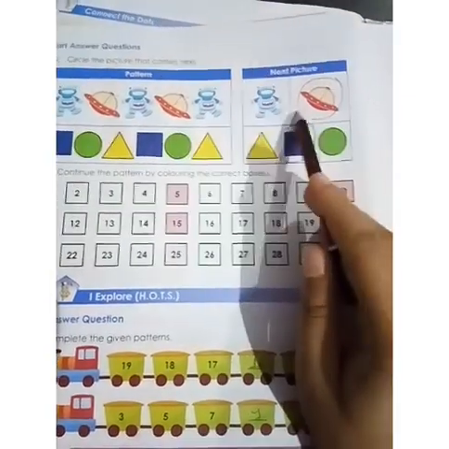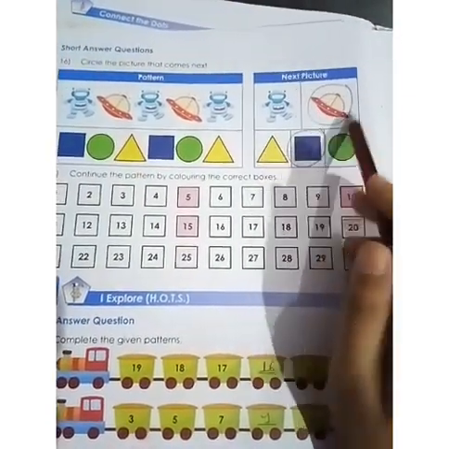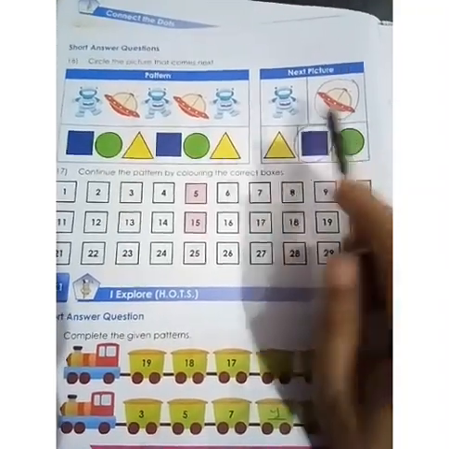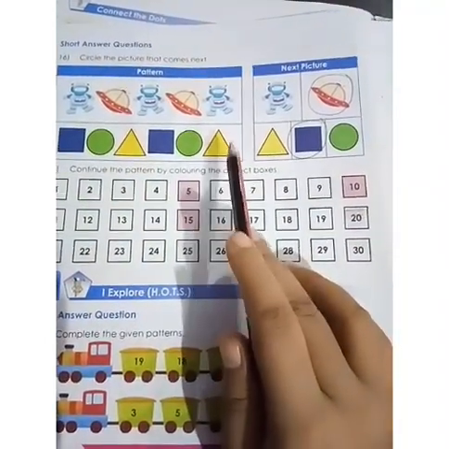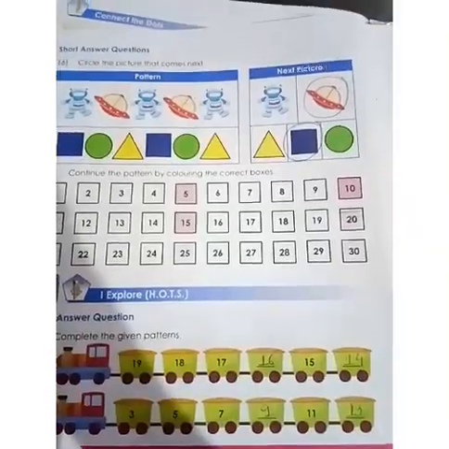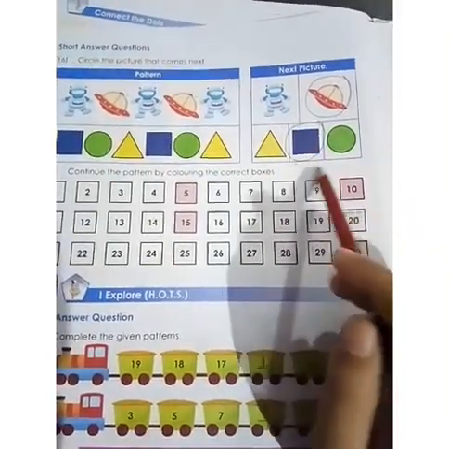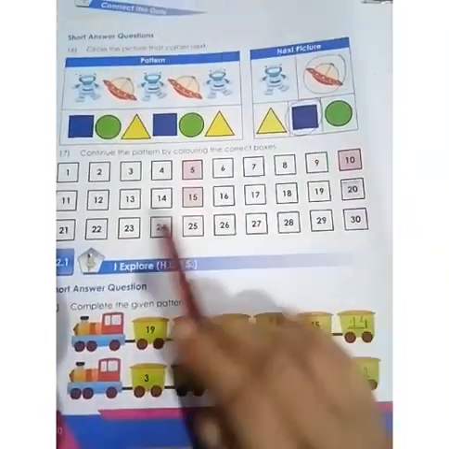After the astronaut, this machine will come. So we have to circle it in this way. Similarly, in this pattern, what will come next after the triangle? After the triangle, the square will come. We have to circle this.